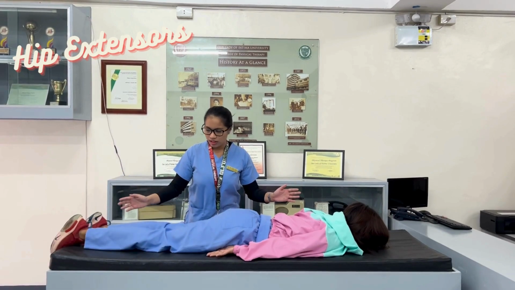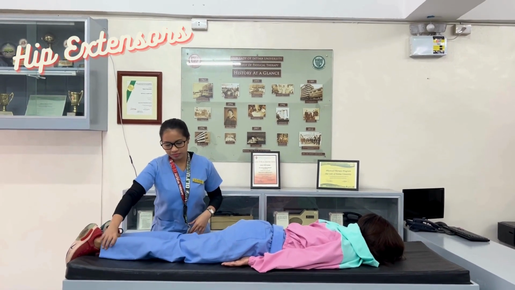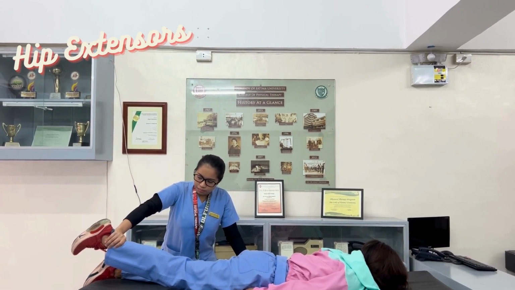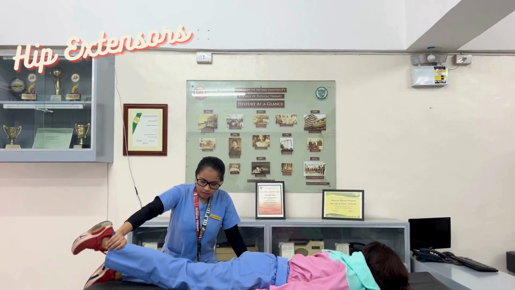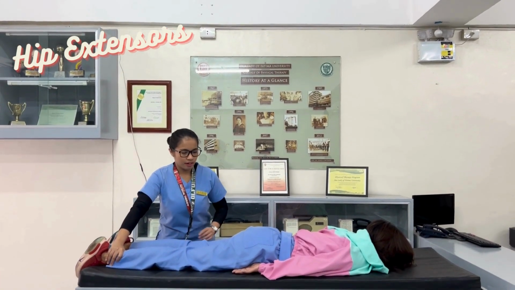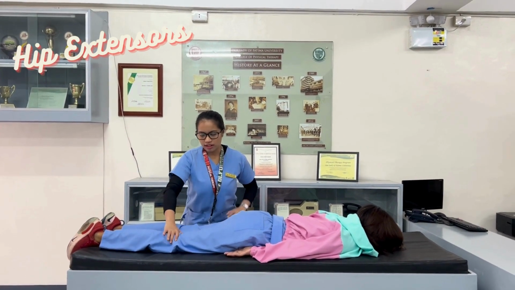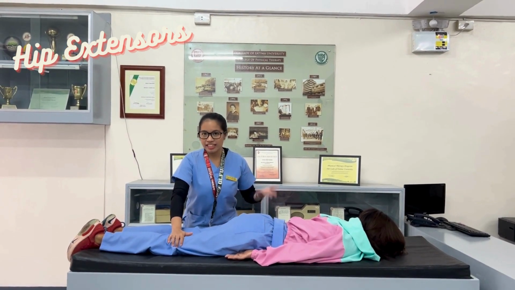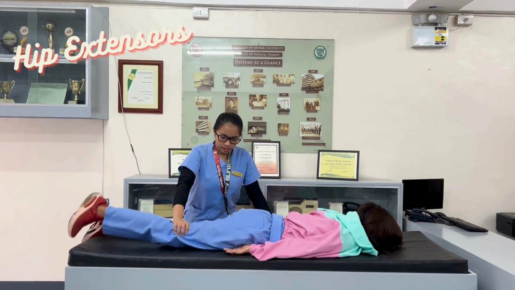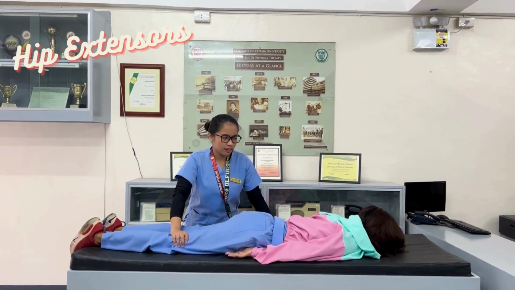Now, for grade 5, you're going to apply resistance on the ankle. Patient, I want you to lift your leg and don't let me bring it down. If the leg clears the table, then the patient is graded grade 5. But for grade 4, we are going to move the resistance to behind the knee. Patient, I want you to lift your leg above the table. Okay, this is grade 4.